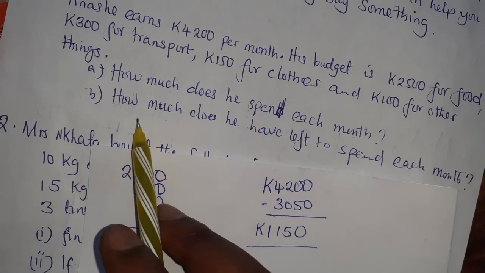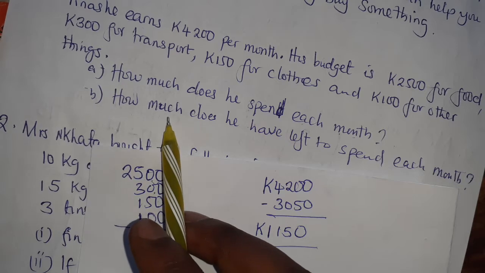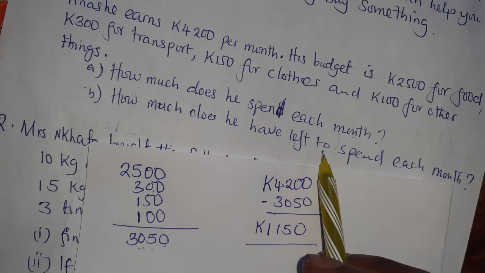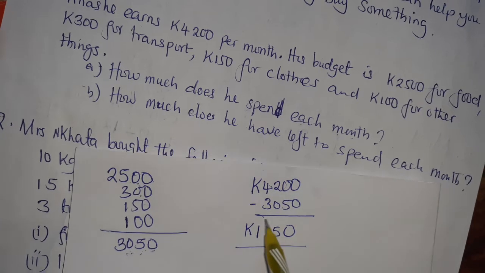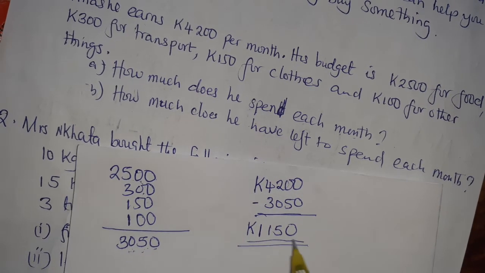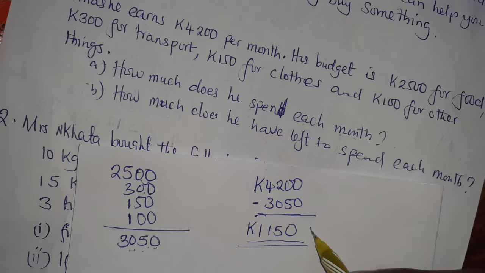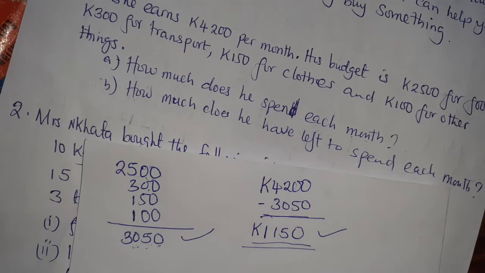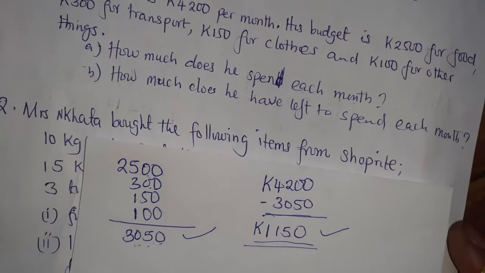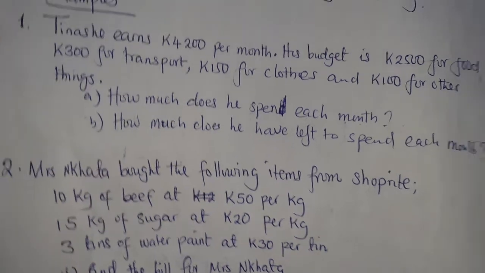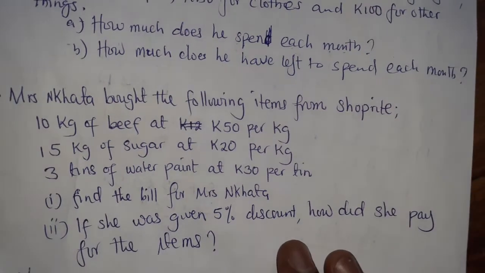B, how much does he have left to spend each month? So this is the amount that he is left with. So we need to subtract this one from his salary. So these two are our answers. All right, so we have the next question to deal with. Pay particular attention to each of these questions.